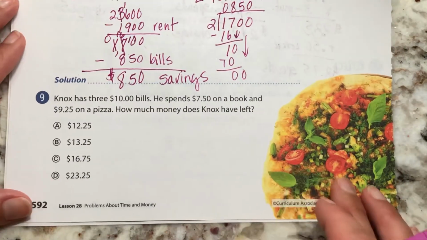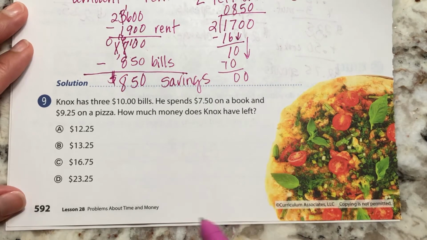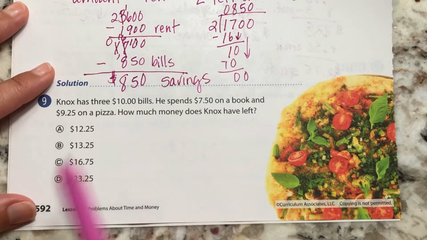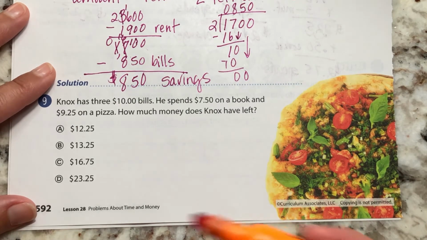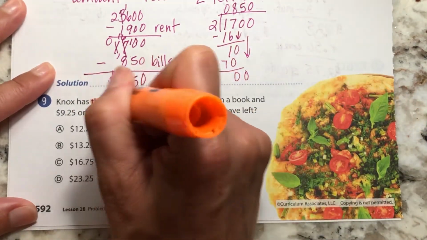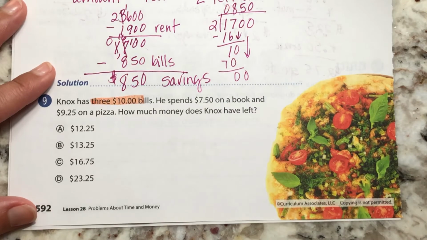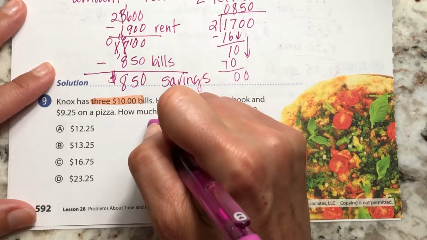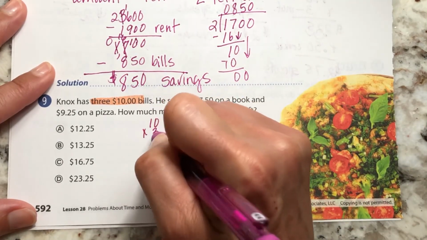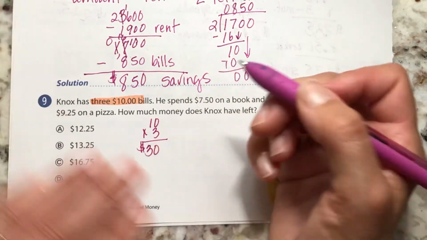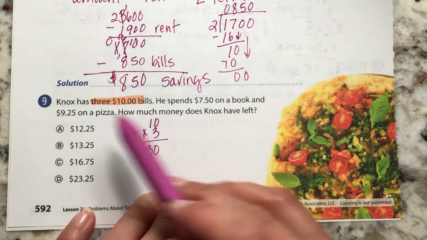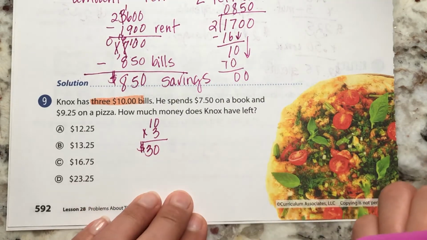And our final example before independent practice is number 9. Knox has 3 $10 bills. He spends $7.50 on a book and $9.25 on a pizza. How much money does Knox have left? So remember, he has 3 $10 bills, and I would want to multiply 10 times 3 so I know how much money I have. So he has $30, and he spends $7.50 on a book and $9.25 on a pizza.